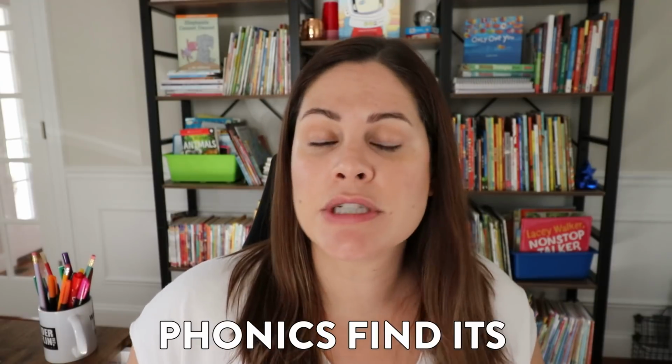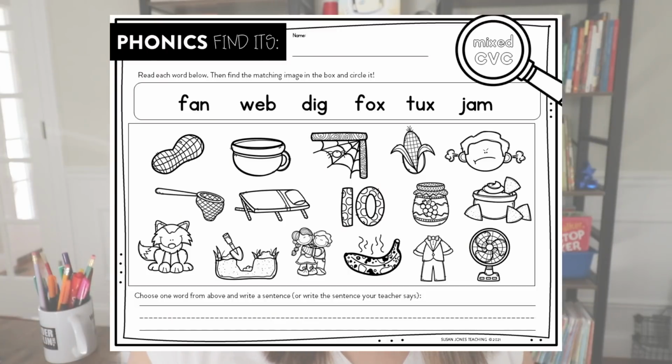Phonics Center number 3 is a nice independent one, and these are called Phonics Find It. Now this is a printable center, so students will need the sheets, but they look like this right here. Here's an example of mixed CVC words, and in my unit there are actually 62 different sheets, and they are all phonics based, so in that little magnifying glass, it will show what phonics skill your students are working on. So here it is mixed CVC, and all students will have to do is actually decode the words in that box. So fan, web, dig, fox, tux, and jam.